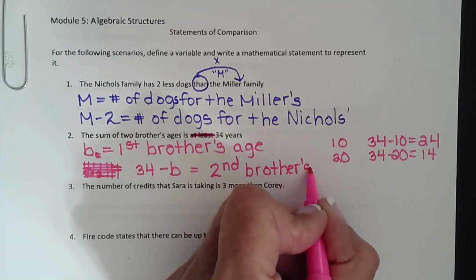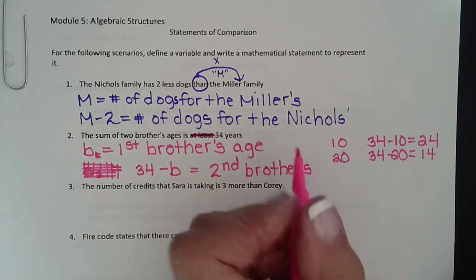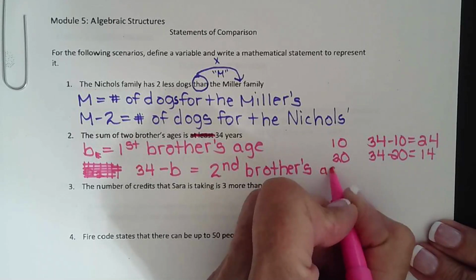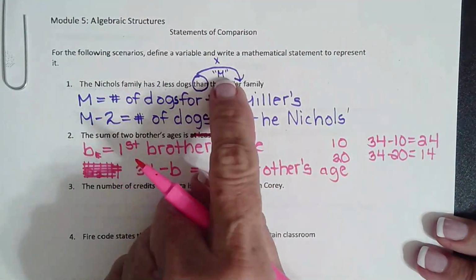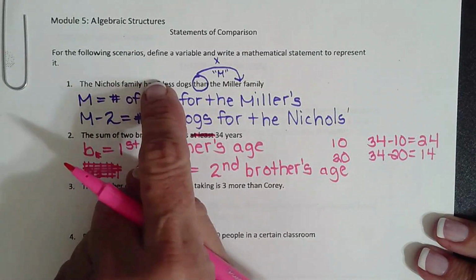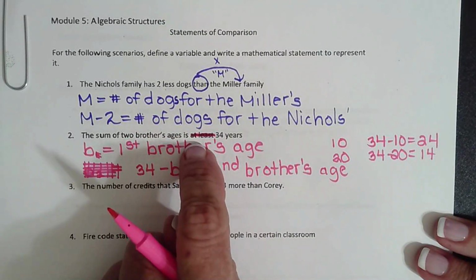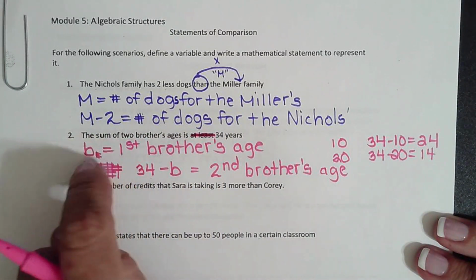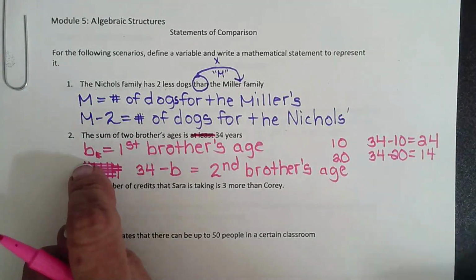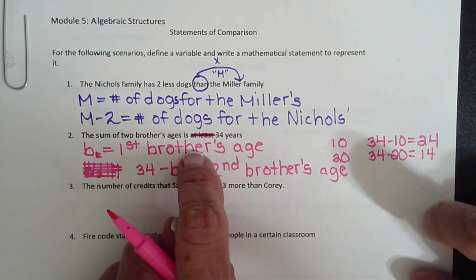And those are really the only two kinds of word problems you have in this class. Is one with than, where you call that the letter and then read this again to see what to do with it. And then one where there's a sum. So anytime there's a sum, call 1 B. You can call it the first brother's age or the second brother's age.